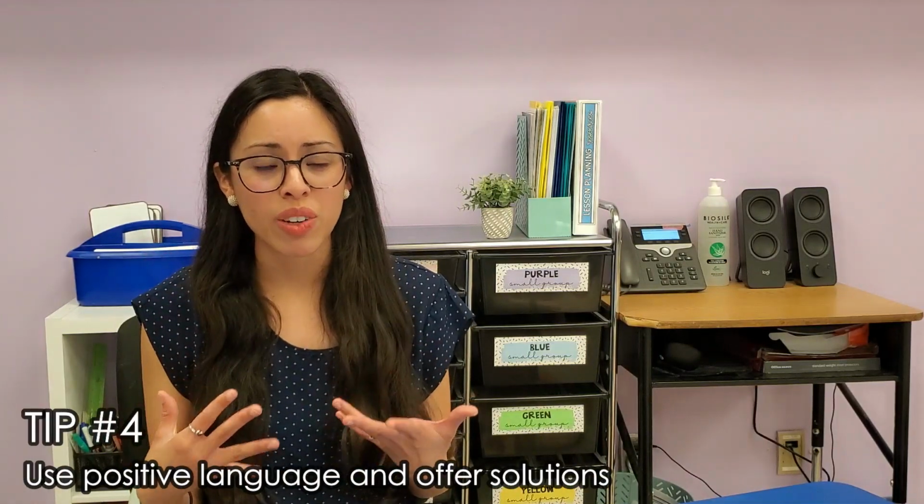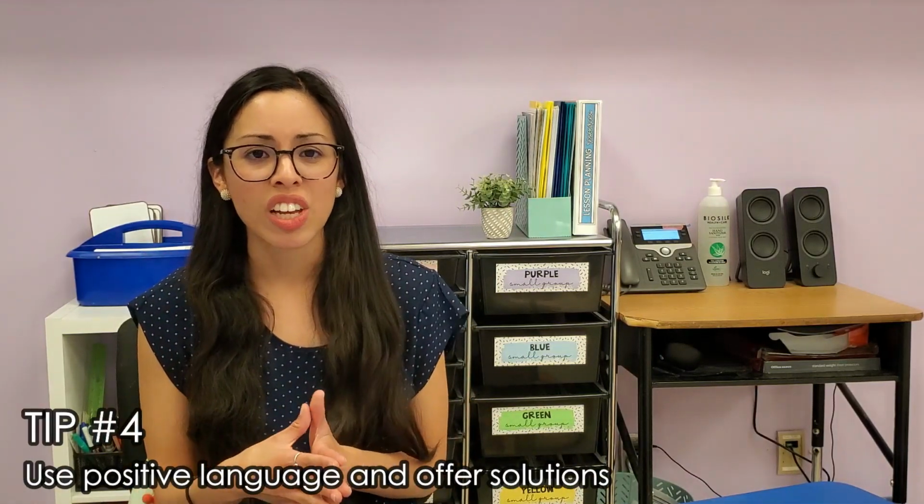Tip number 4 would be to use positive language and to offer solutions. As I am going through the schedule and the academic expectations, I comment on things that their child does well. So I may say, I noticed that Sammy is very helpful when we are transitioning and cleaning up. He is so quick to clean up, and then he goes and helps others clean up their mess.